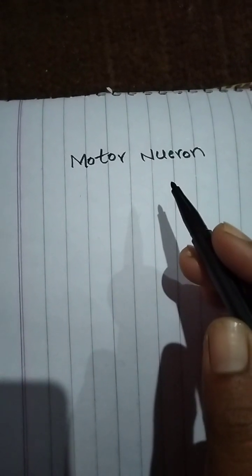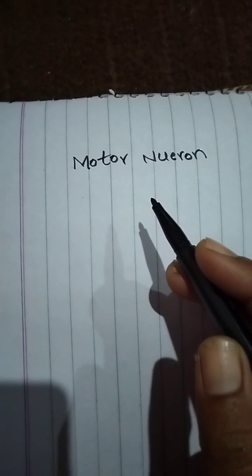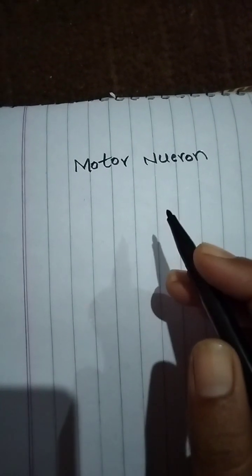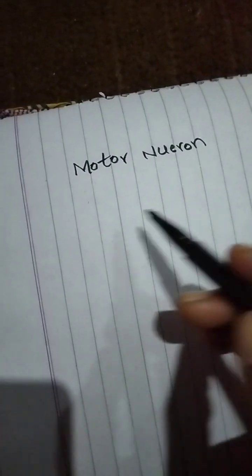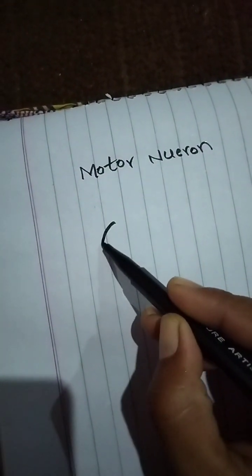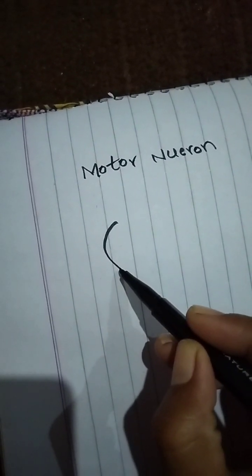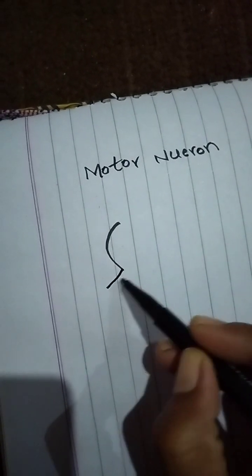Like all cells, which have a nucleus, cell body, cell membrane, and cytoplasm, the motor neuron also has them, but its structure is different. Now we draw the structure of the motor neuron. This is the cell membrane, but the structure is different. Small short branches come out.